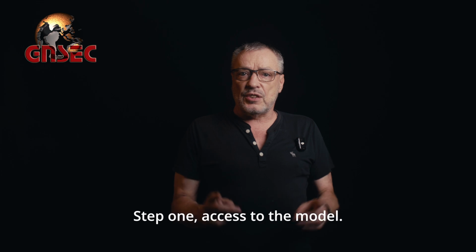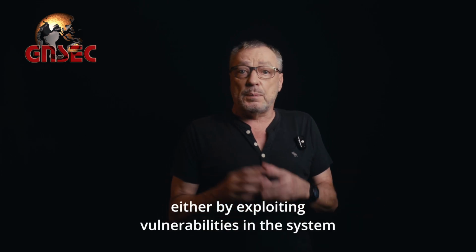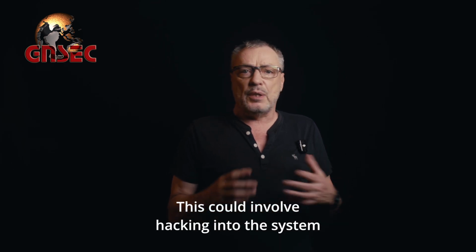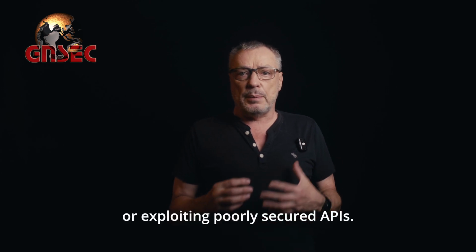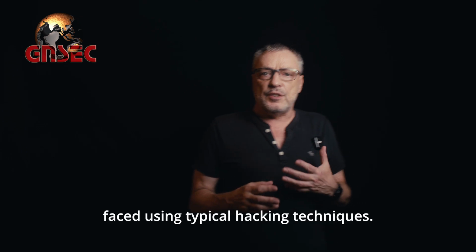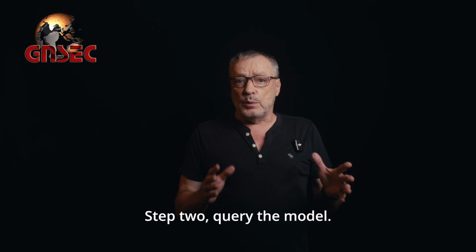Step 1. Access to the model. The attacker gains access to the AI model either by exploiting vulnerabilities in the system or by obtaining a copy of the model through other means. This could involve hacking into the system or exploiting poorly secured APIs. This is a more conventional attack phase using typical hacking techniques. Good old cybersecurity stuff.